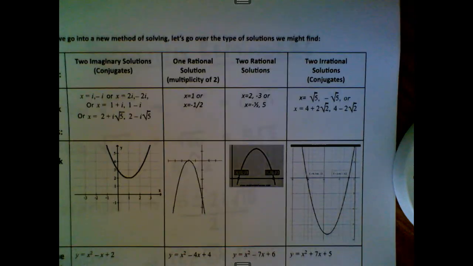Before we get to solving quadratics, we are going to talk about what kind of solutions we may find when we solve. So you have this table in your notes.